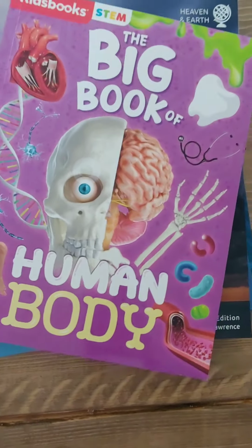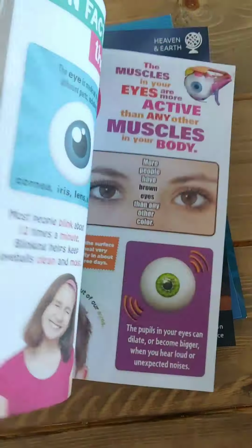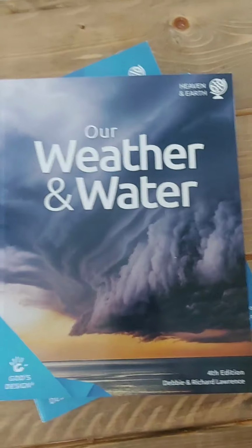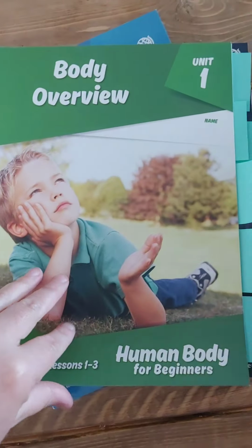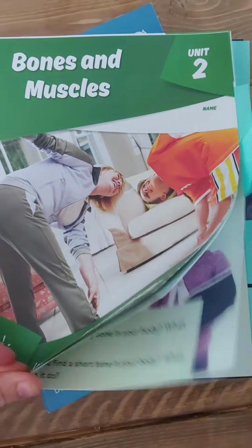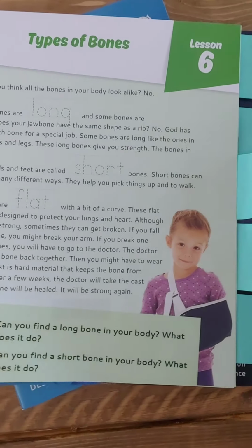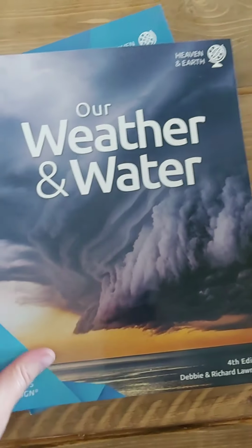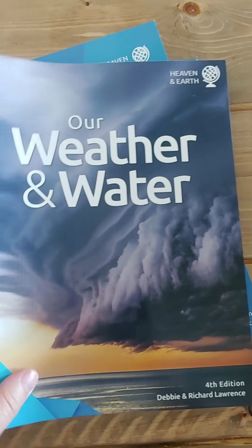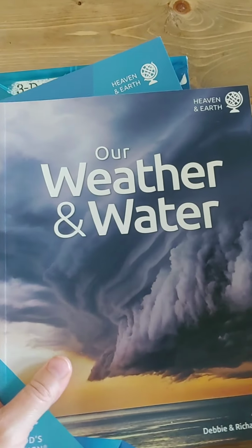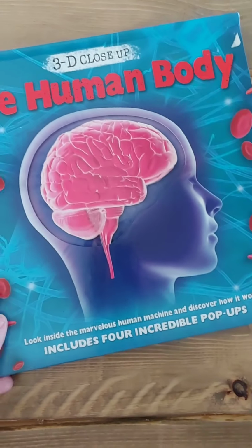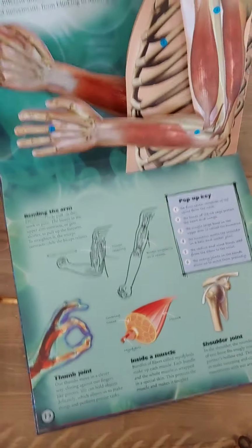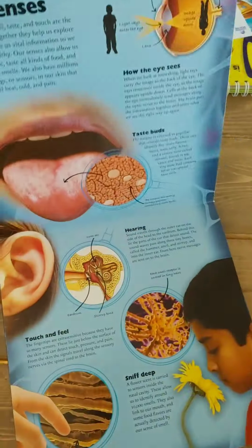So I just grabbed a few books that we will be incorporating with this. Oh, and this is here because if we finish this one, because the lessons are pretty simple, if we finish this one early, we will actually begin and move on to another one of God's Design. This is under Heaven and Earth for their weather and water unit. So we might use this one. So I pulled it out just in case. Here's another human body book that is very cool that we will be using alongside.